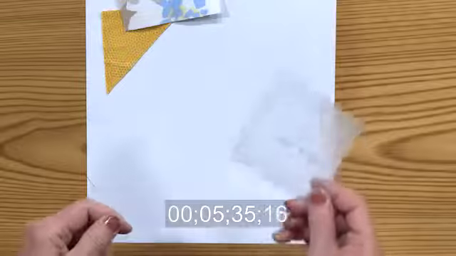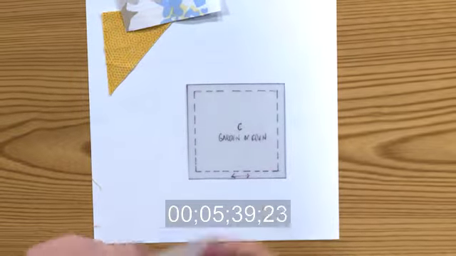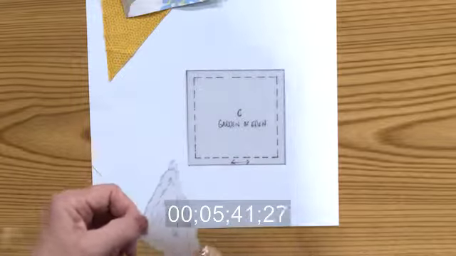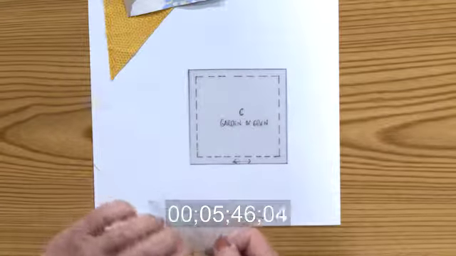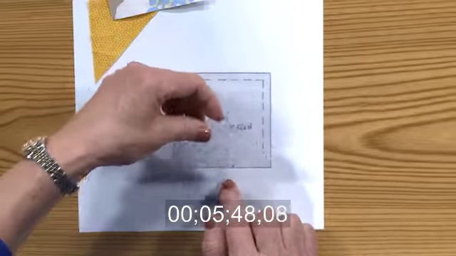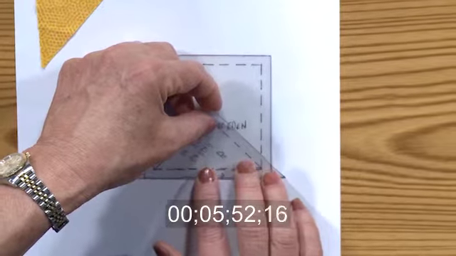Okay, so what we're going to do is take our templates, our C template, our square. I'm going to put it down here, face up. We're going to take our B template, which is our triangle. We're going to put it on top of the C, face down, as if we were joining them in real fabric, in real life. Exactly.